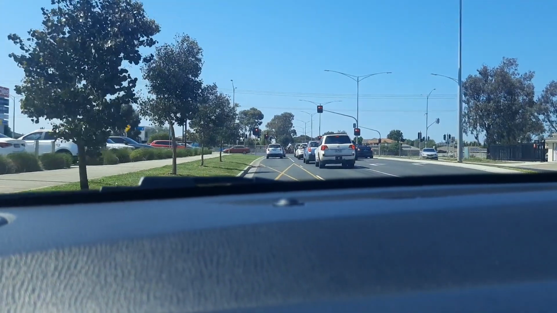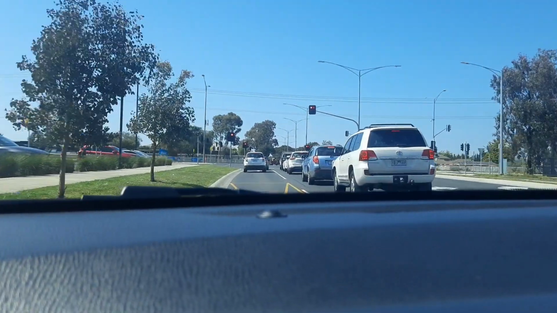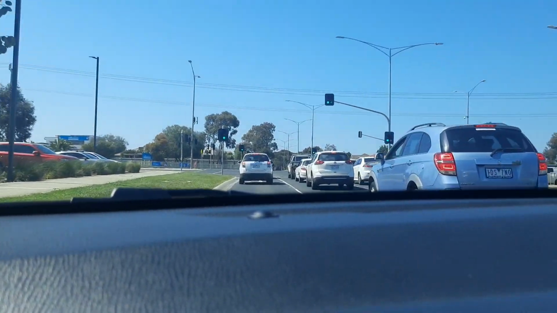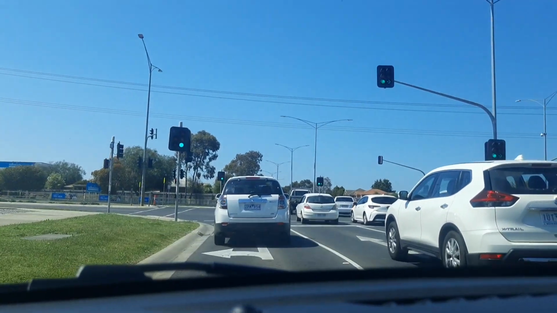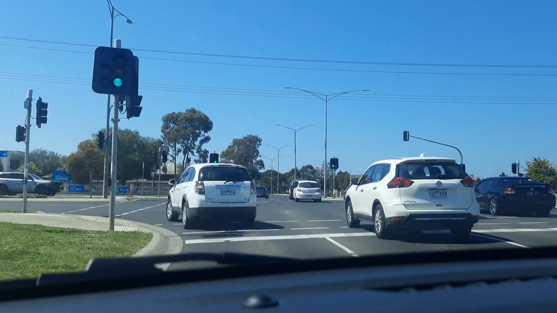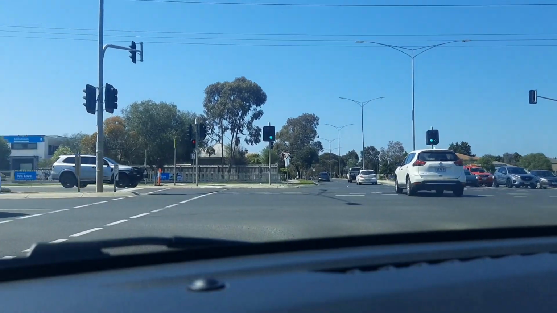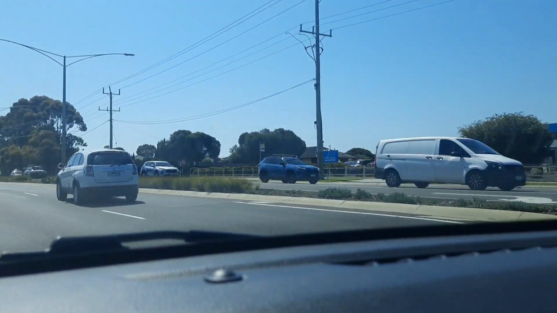So next traffic light, I'm turning left into the left lane first. Here there is no slip lane, so I go using the traffic signal. I'm turning left into the left lane. As I turn, no pedestrian, I go direct to the left lane.